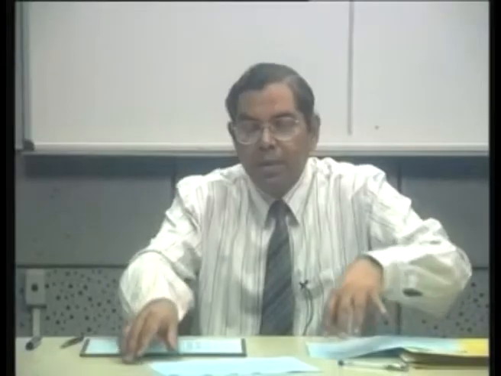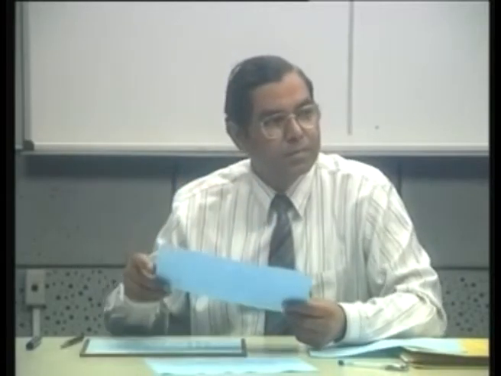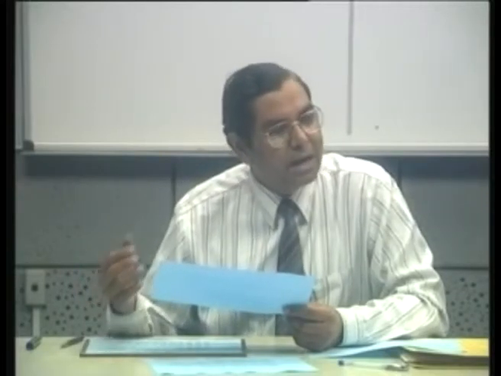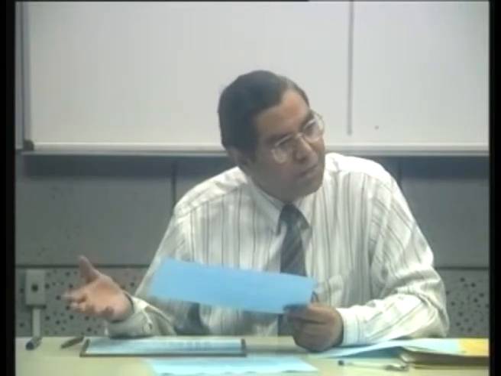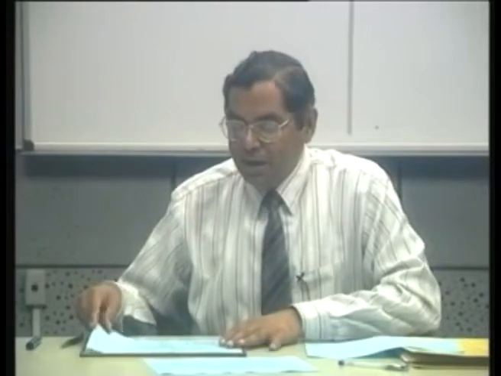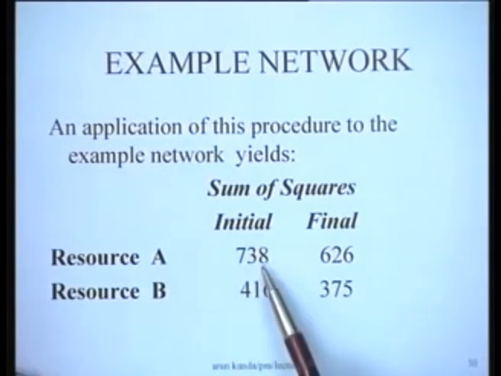This was the consumption of resources as far as final resource B was concerned. For this network, first you use this method for resource A and after it resource B. You do it for both, yes, but you take resource A first because resource A was important, and after having done that, you can do it for resource B. For doing resource B, it may change the position of resource A. You will not make those changes which result in worsening of the resource profile of A. In this particular example, the initial sum of squares for resource A was 738.